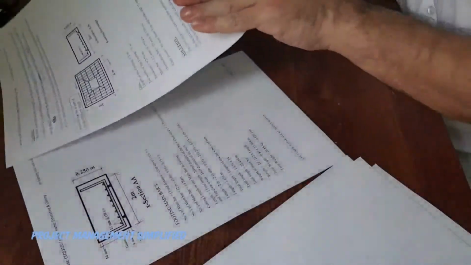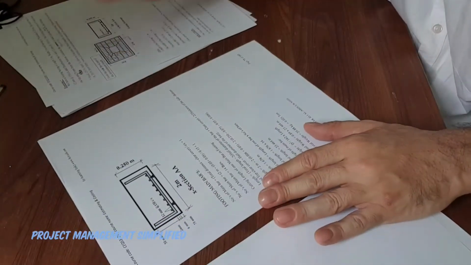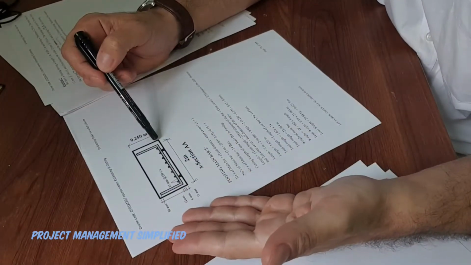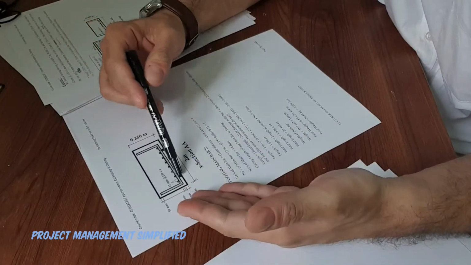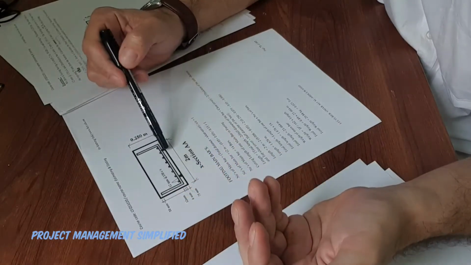So this is a section of the footing itself, and it shows the way of the reinforcement, how it should be. And these are the rectangles.